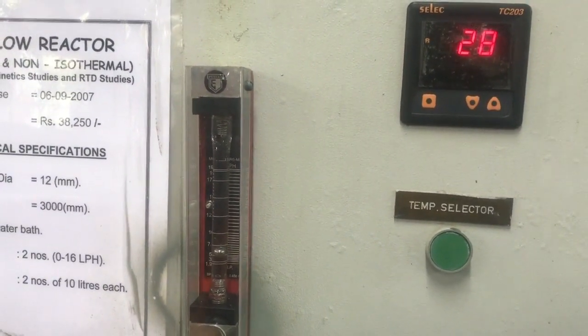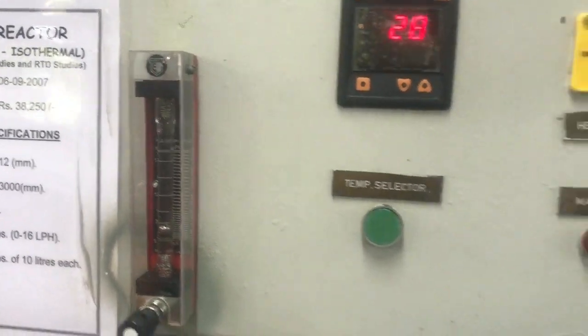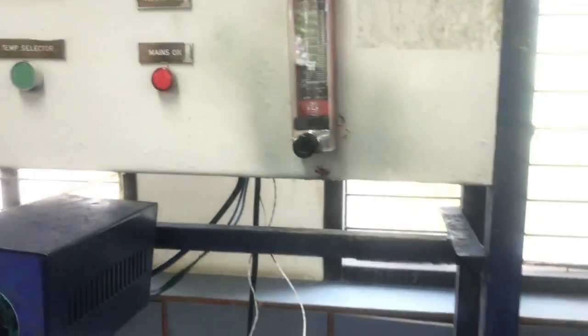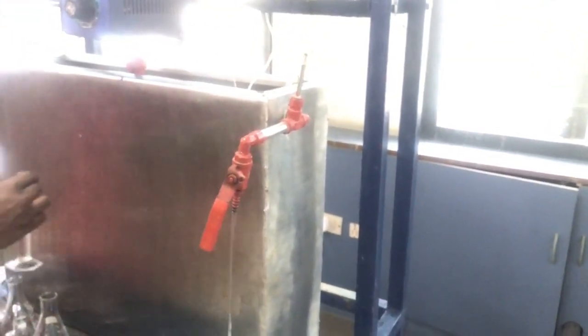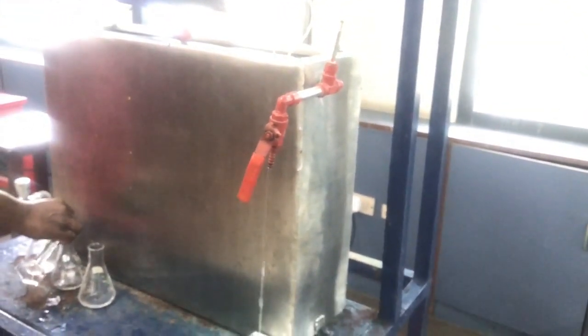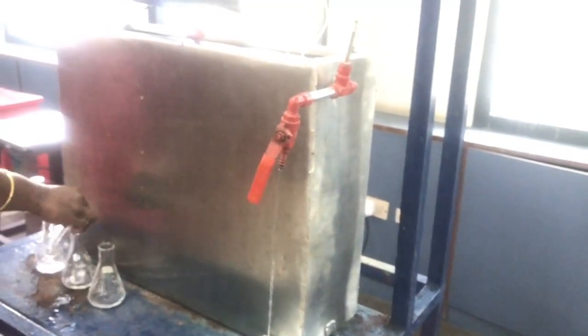Again, we have to wait for another 5 minutes for attaining steady state. Then we have to collect 10 ml of the sample and pour it into another 100 ml conical flask.